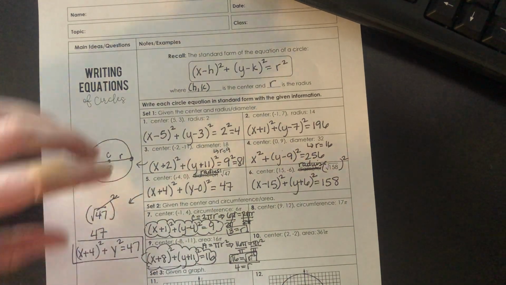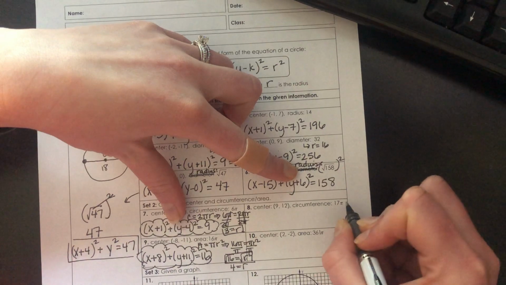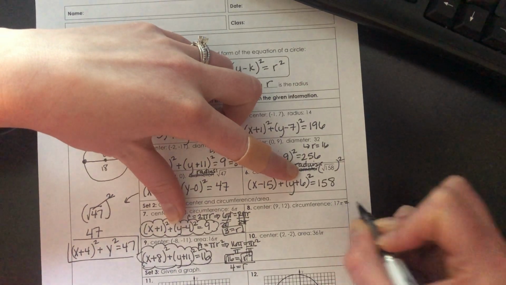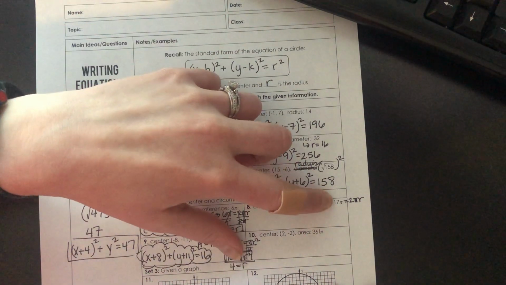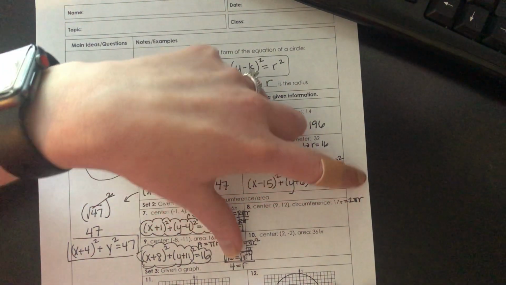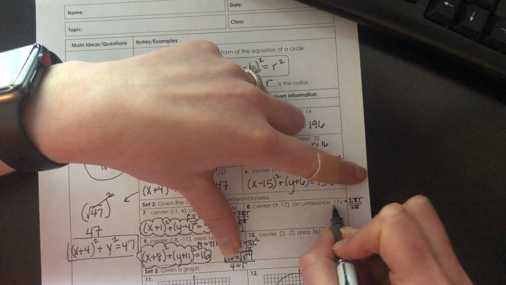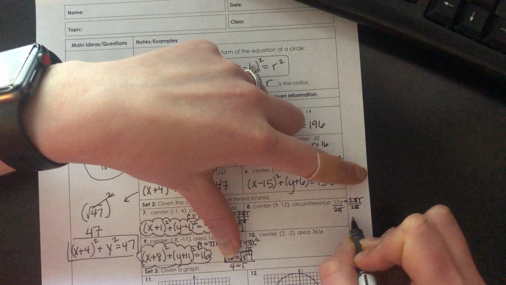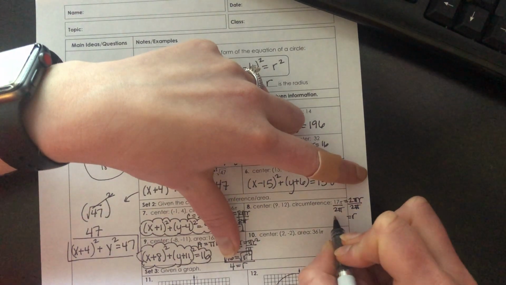All right, now for number 8, they gave us circumference, 17 pi. I'm going to set that equal to 2 pi r. My circumference equals 2 pi r. If I divide by 2 pi, my radius is 8.5.